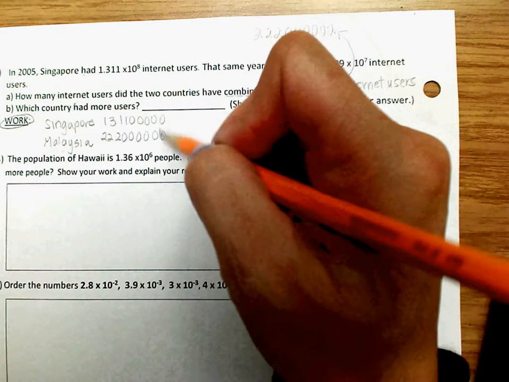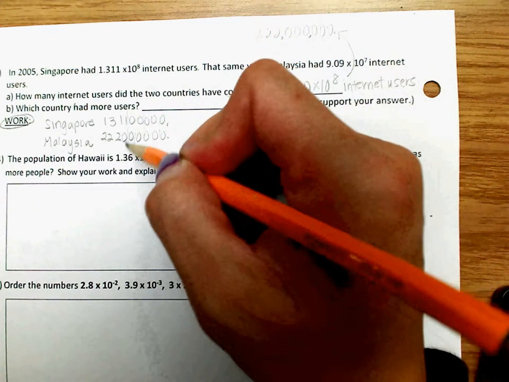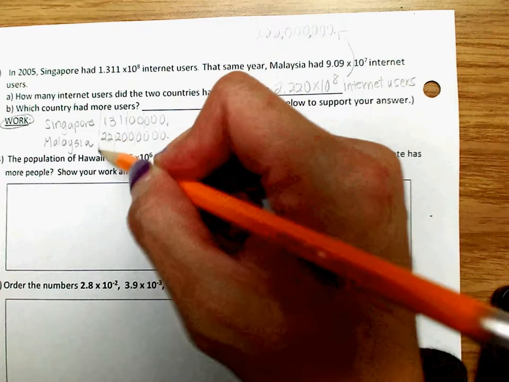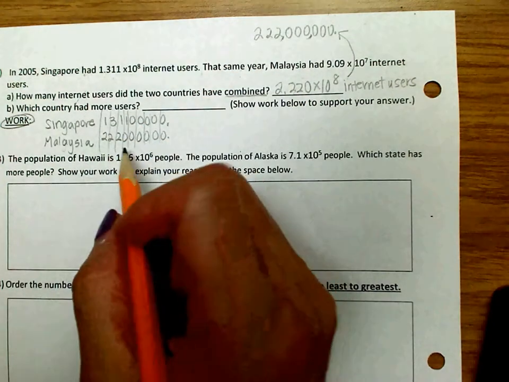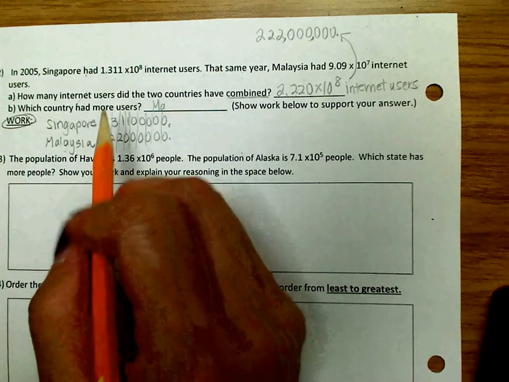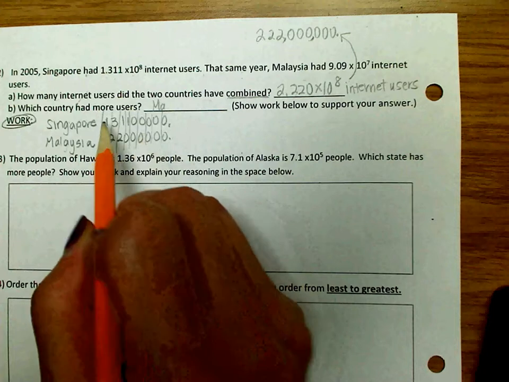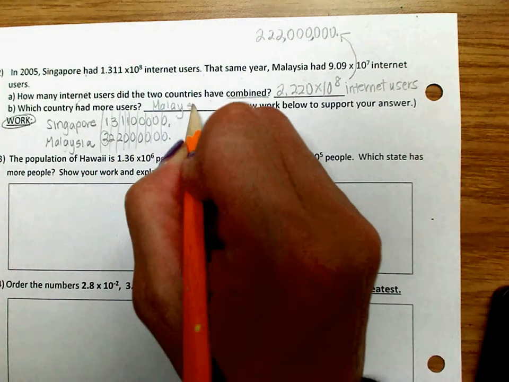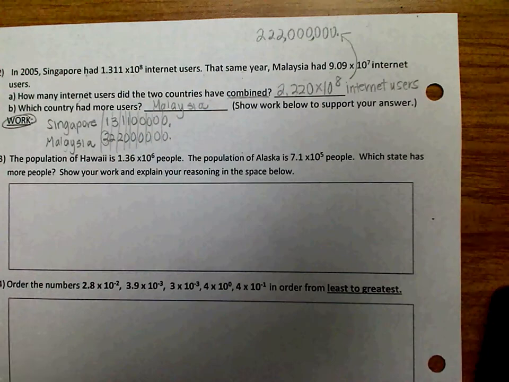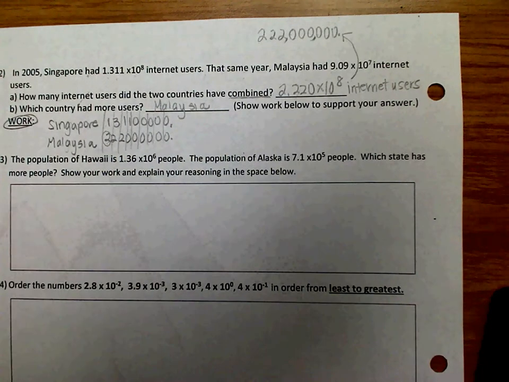So if we line this up, because this is where their decimals are, okay, can you tell? Malaysia has more users because in this far left column, this 2 is 200 million versus 100 million, so Malaysia. And this is our work to support our answer, okay? Number 13 we did do in class, most of us anyway.